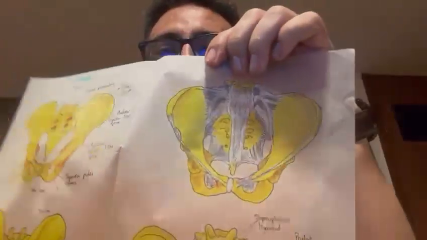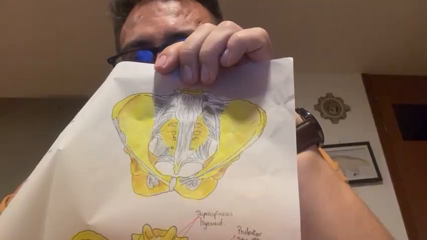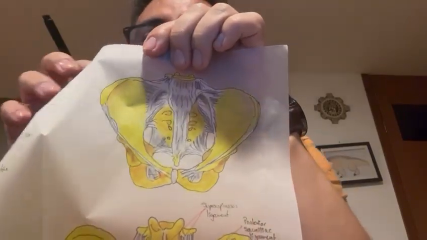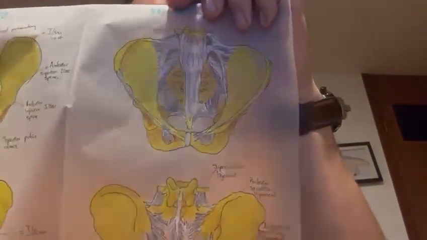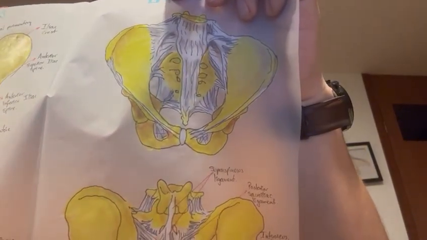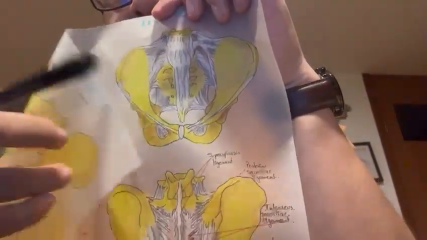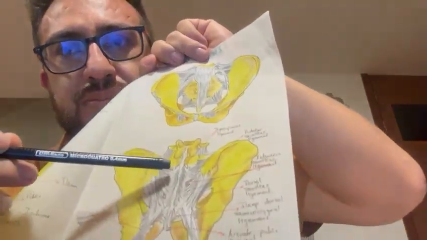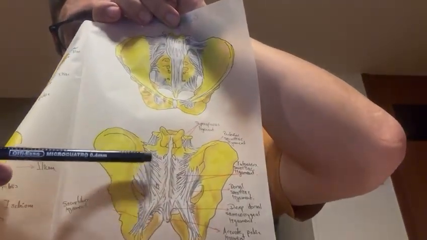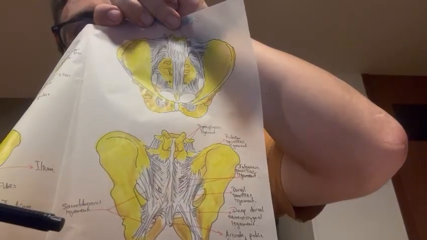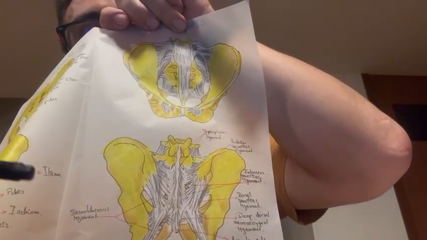We'll talk about ligaments. The sacroiliac ligaments secure the sacrum to the ilia.